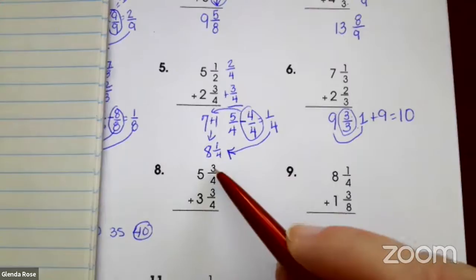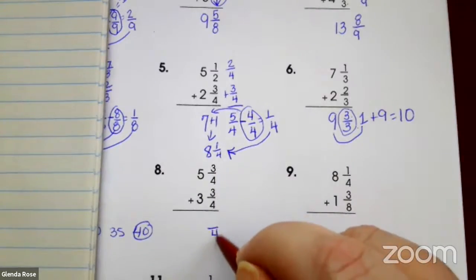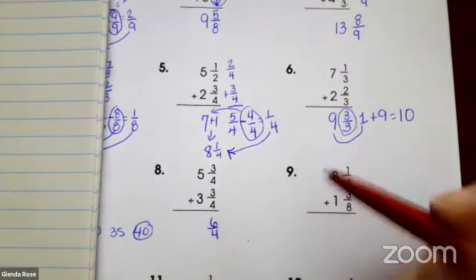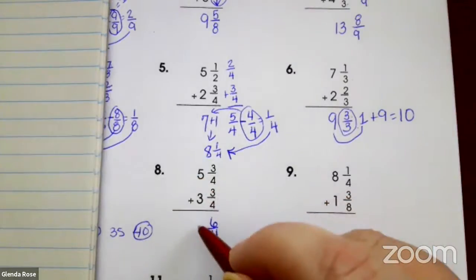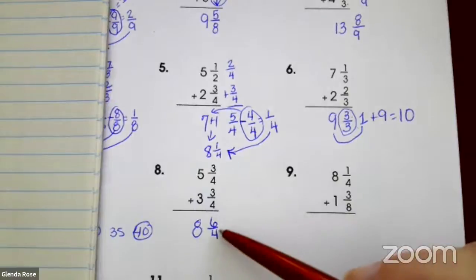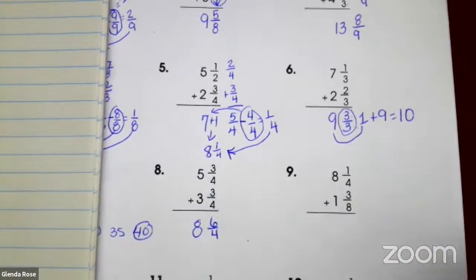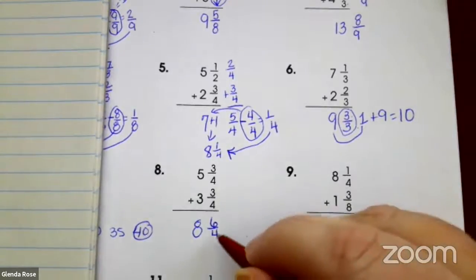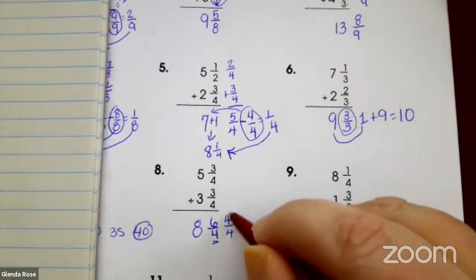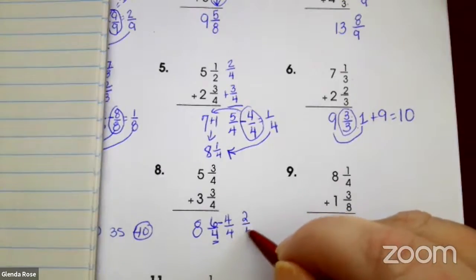So we're going to add our fractions. Our denominator is 4. We don't change that. We add the numerators, 3 plus 3. And we add our whole numbers, 5 plus 3, 8. Now this is an improper fraction because 6 is more than 4. So anytime the top is more than the bottom, we have at least 1 in there. To represent 1, we're going to use the denominator over itself. So that's 1, and we'll subtract. So 6 minus 4 is 2/4.